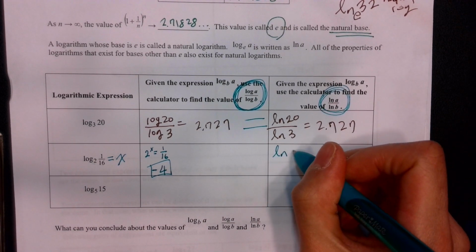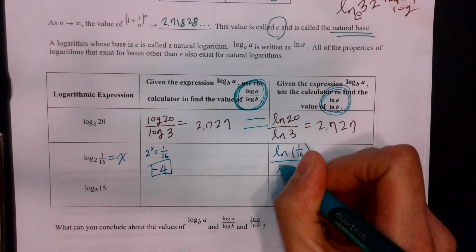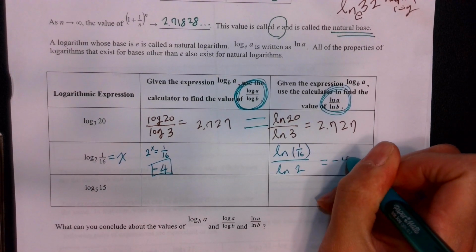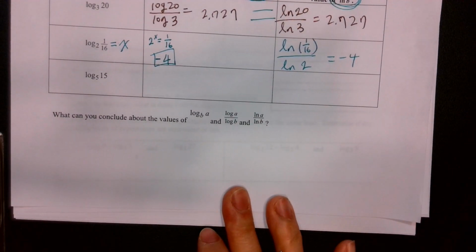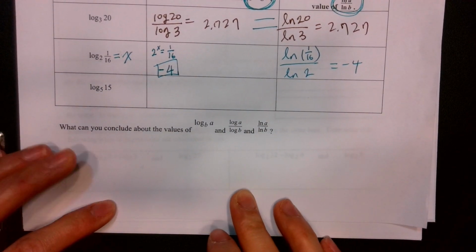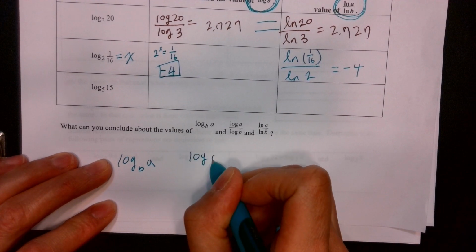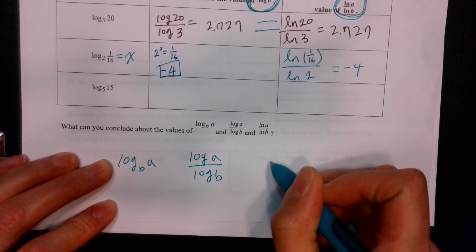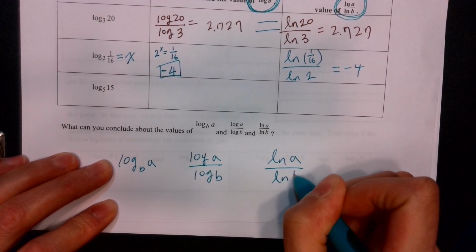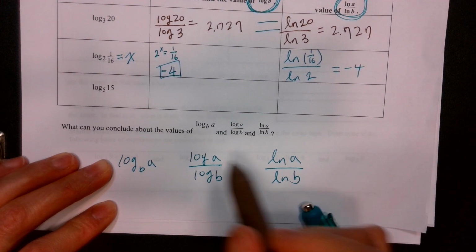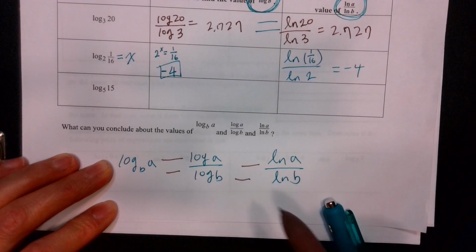And if you do natural log of 1 over 16 over natural log of 2 over here, I bet you're going to get negative 4 as well. So, what can you conclude about the value of log base B of A, log of A over log of B, and natural log of A over natural log of B? What can you conclude? They are all the same thing.